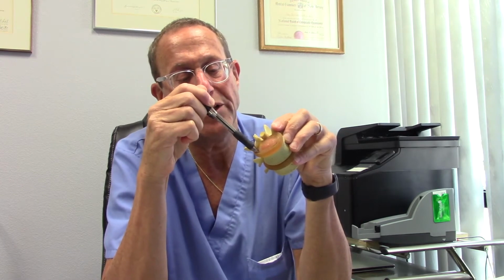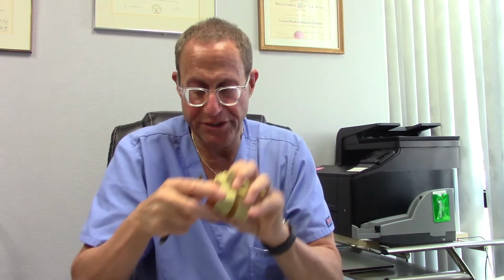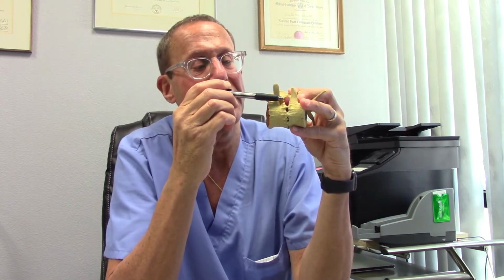Eventually, if that tearing goes directly through all of the annular fibers and it's going backwards, it'll actually protrude through the fibers, and it can protrude out enough to affect the spinal nerve.